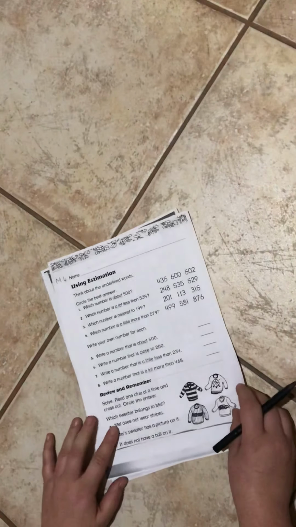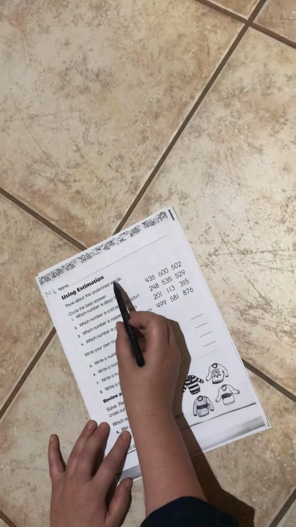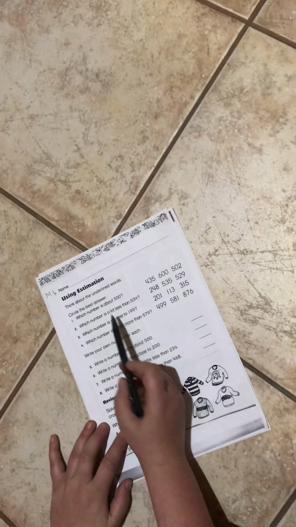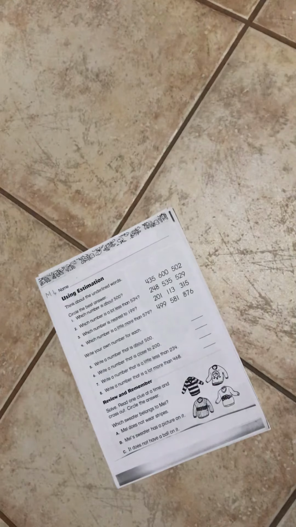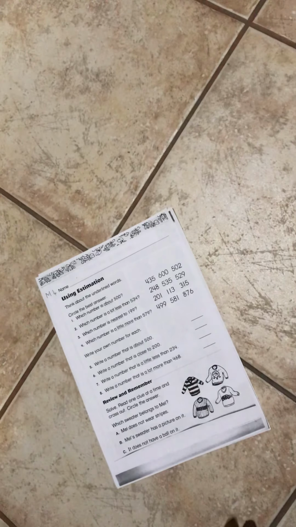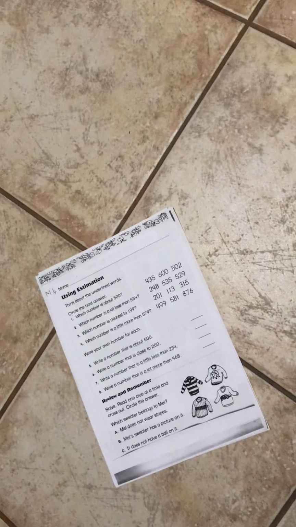This worksheet asks us, think about the underlined words. The underlined words say, which number is about 500? This hand movement, when you say if it's more or less, a lot less, nearest, a little more, that means kind of. That's what estimation is all about: the closest guess that you can get to the actual answer.